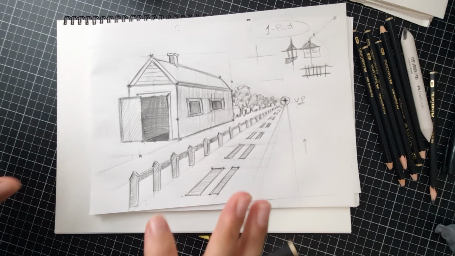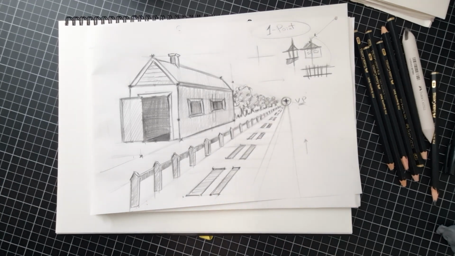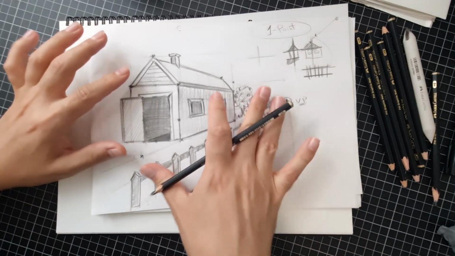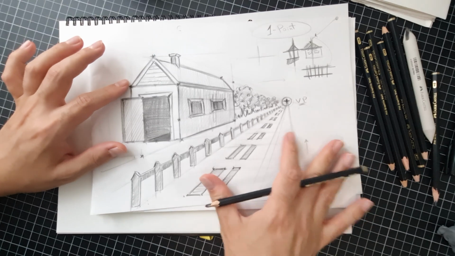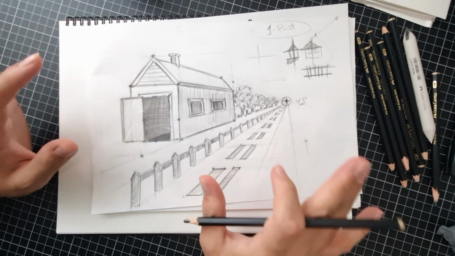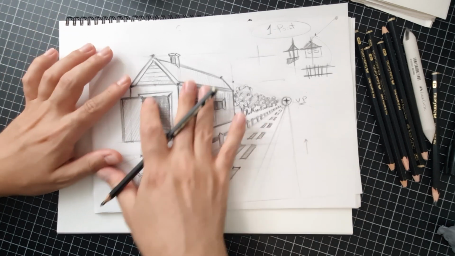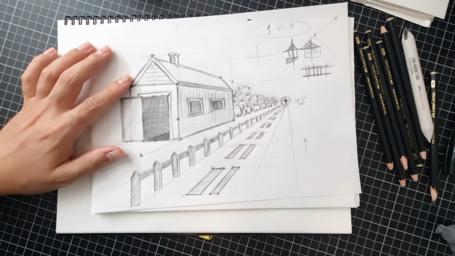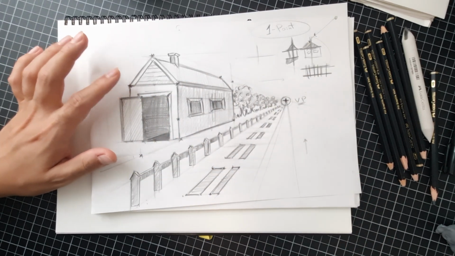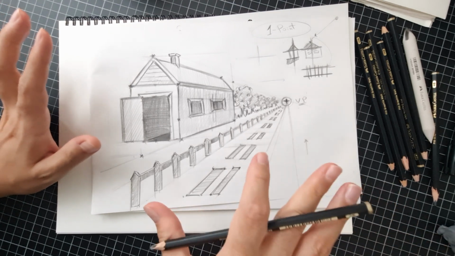And that's why I want to express that one more time. Try to make your drawing from the very beginning correct, accurate, and in the right proportions, because it does make your life much, much easier, you know.